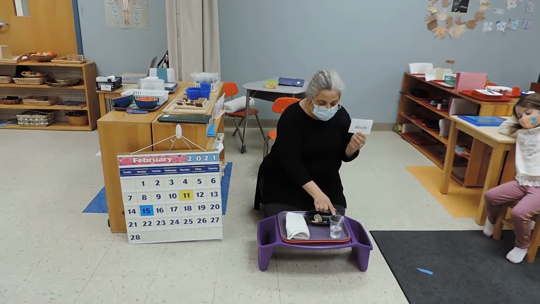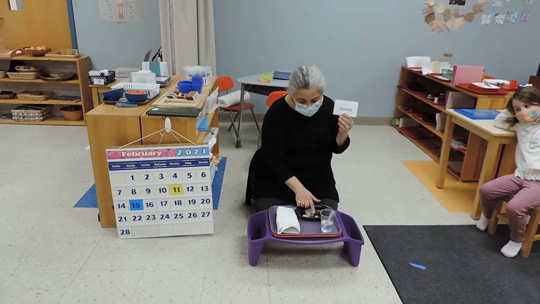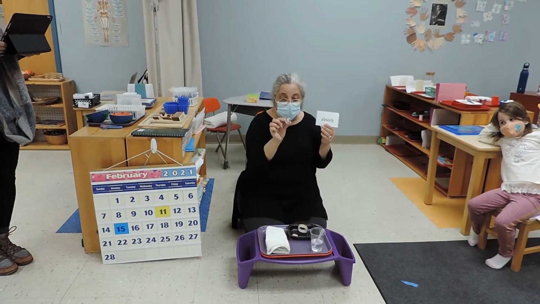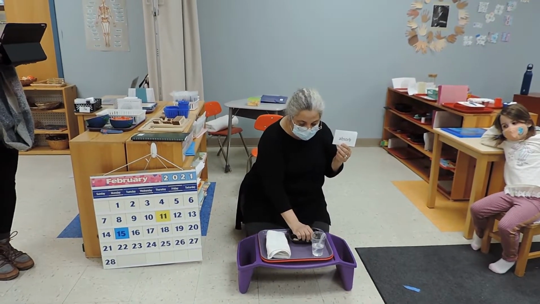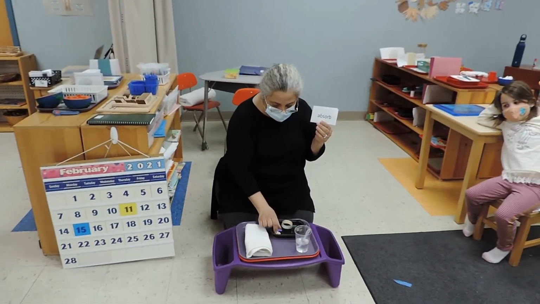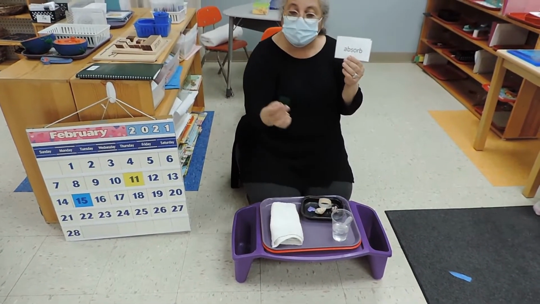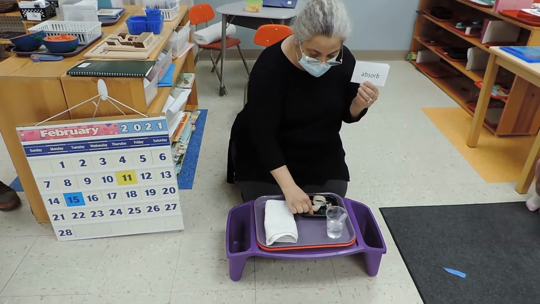So if I use this water on some of these surfaces, I have a piece of paper, I have a rock, I have a fabric heart, I have a shell, I have a piece of felt, and I have a penny.